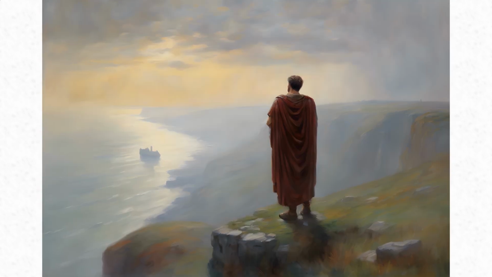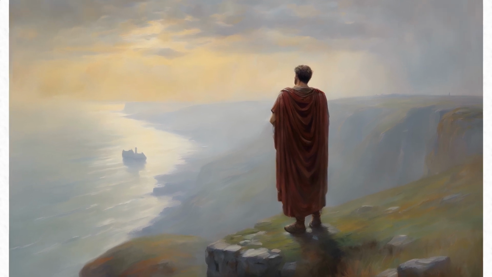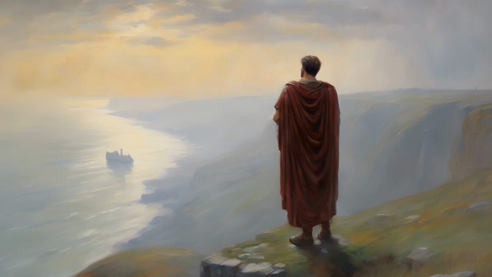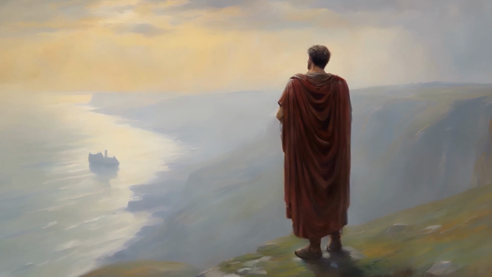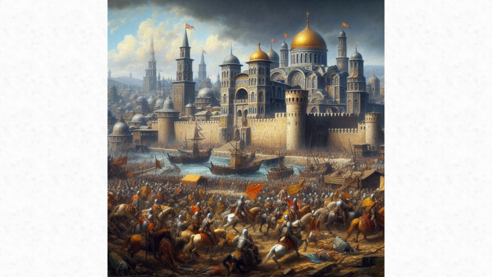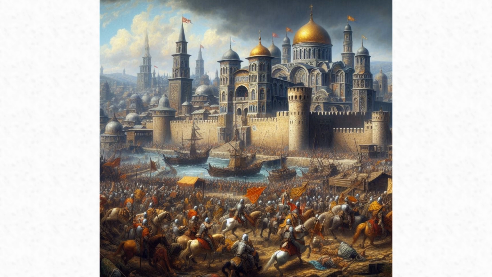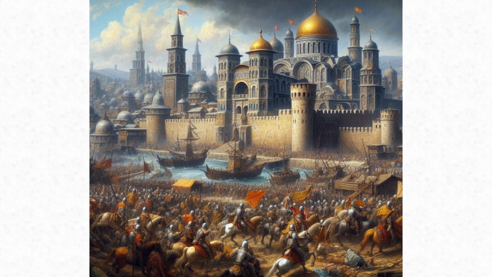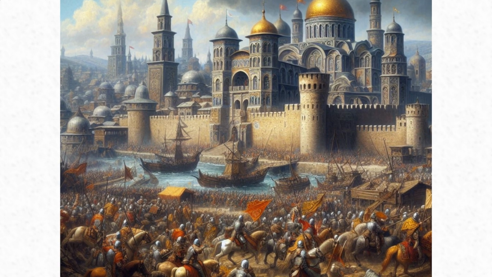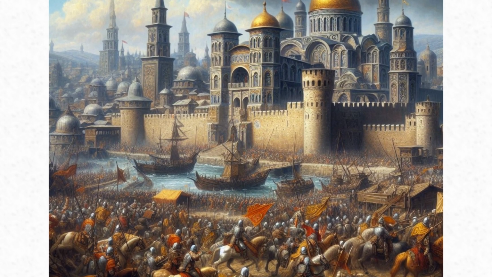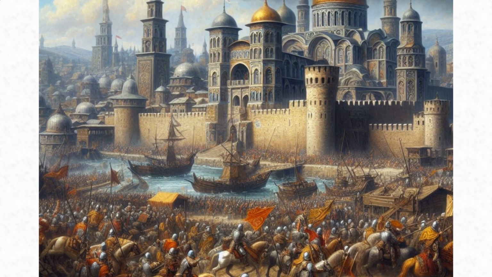Another important theme in Gibbon's work is the role of barbarian invasions in the empire's decline. He documents in great detail the pressures faced by Rome from various tribes such as the Goths, Vandals, and Huns. Gibbon argues that Rome's inability to defend itself against these invasions was not just due to external factors, but also to internal weakness. The empire, in his view, had become too large, too unwieldy, and too reliant on mercenary forces who lacked loyalty to the Roman state.